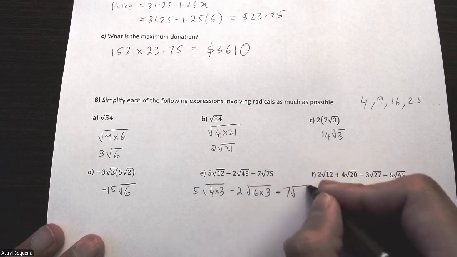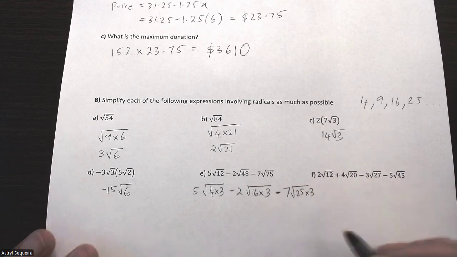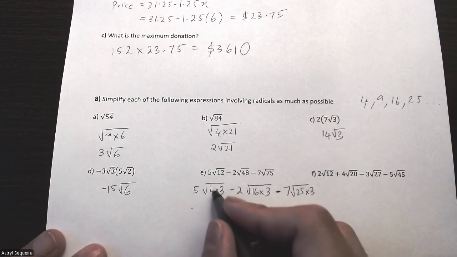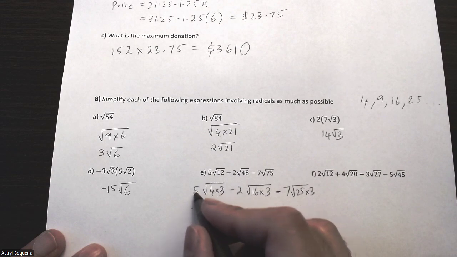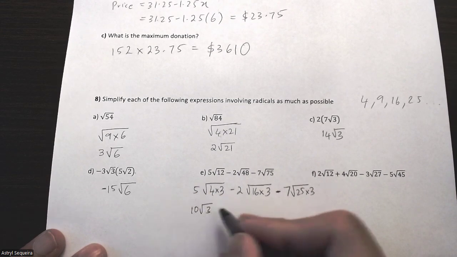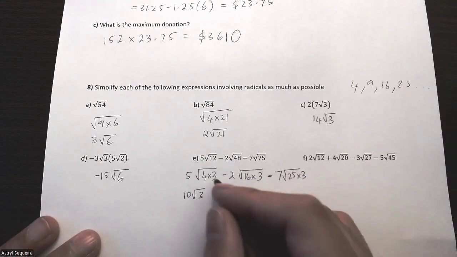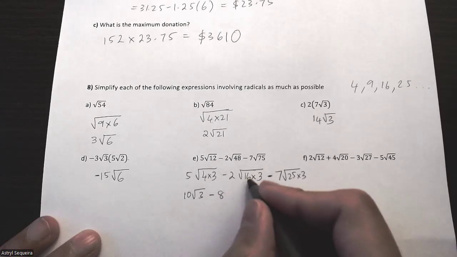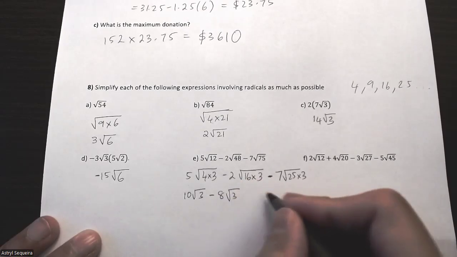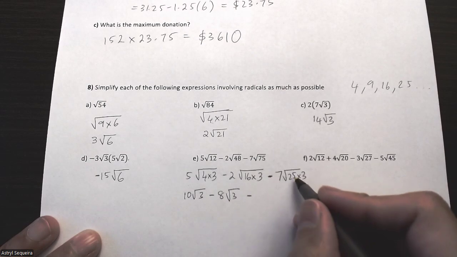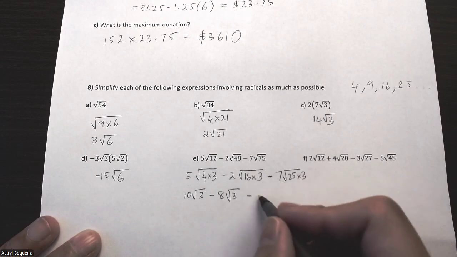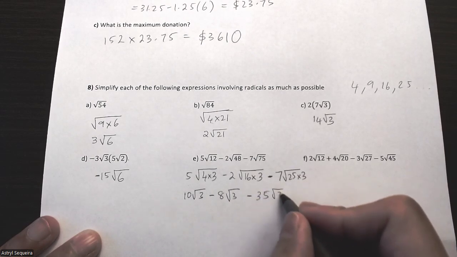And here, 75 is just 25 times 3. And then I can simplify this. So root of 4 is 2. 2 times 5 is 10 root 3. Over here, root of 16 is 4. So minus 4 times 2 is 8 root 3. And then here, 7 times 5, because the root of 25 is 5. That's minus 35 root 3.